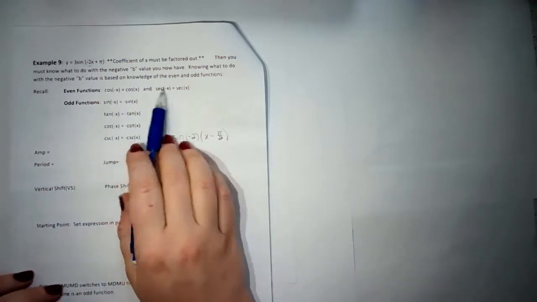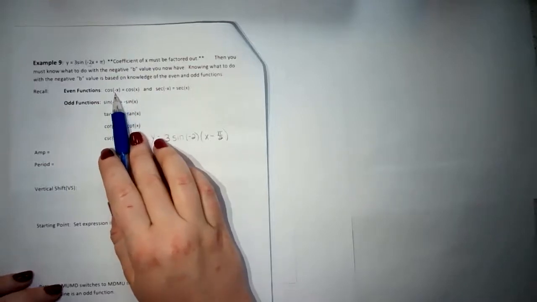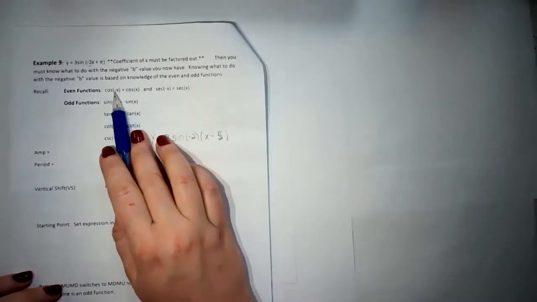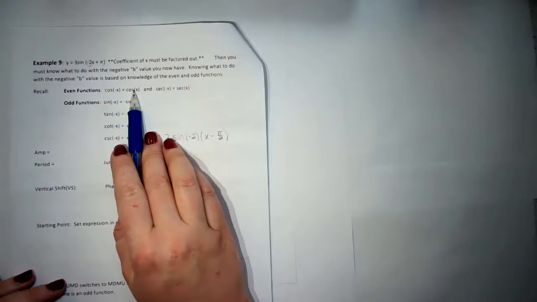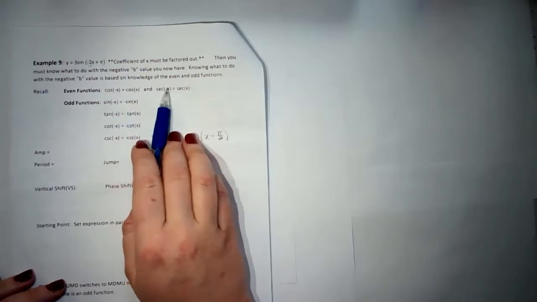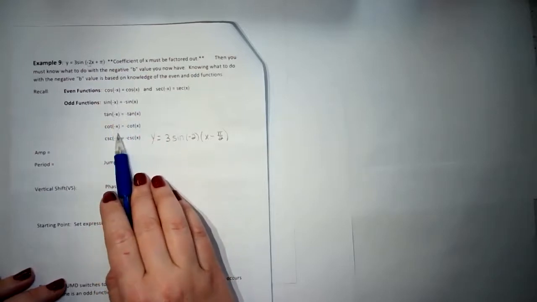Your coefficient of x is 1 when you have parentheses. Please, please, please check that and pull that out. That's extremely important. Okay, now what does this even odd thing have to do with it? So remember, for the even guys, if your angle here is negative, it's no big deal. You can just forget it exists and make it a positive for cosine or its reciprocal. For everybody else, you need to take that negative out.